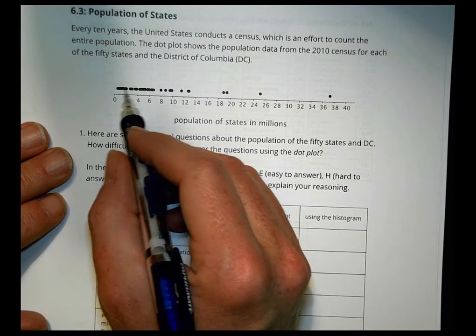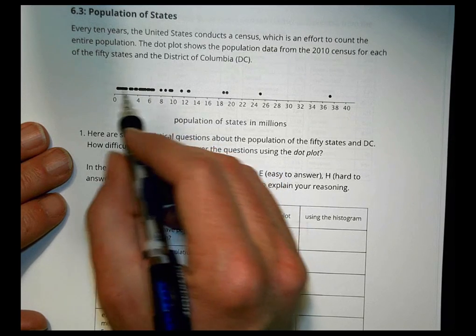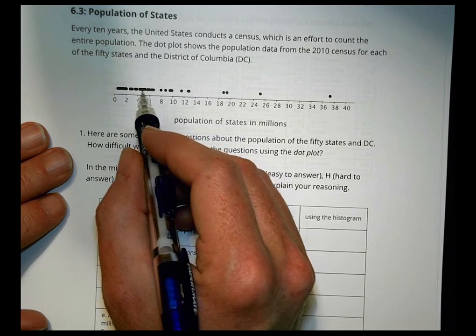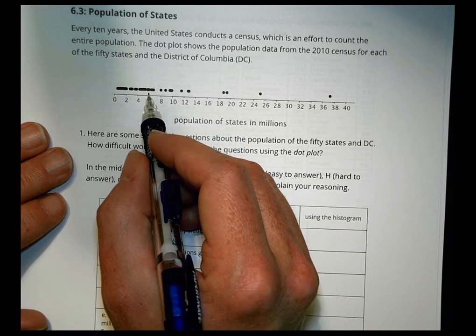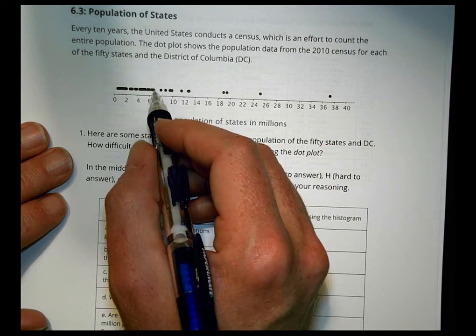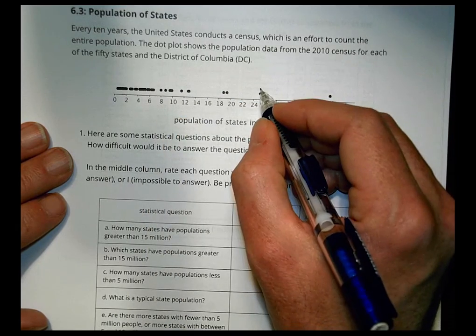Now it looks like a giant blur, doesn't it? I can't even see how many dots are right there. I just know there's a bunch between those because the values are very close together. And no one has the same value, so there's nothing going up. In a nice dot plot, we kind of go up like this.